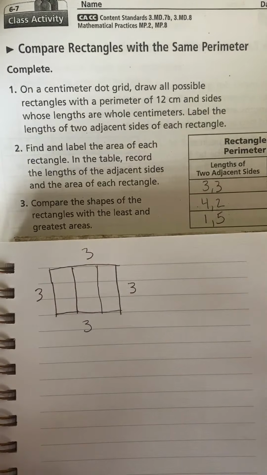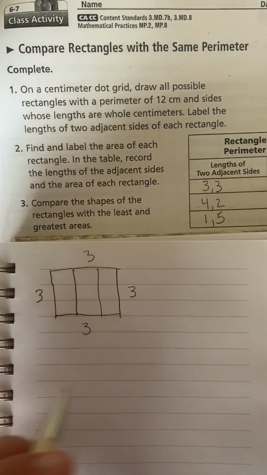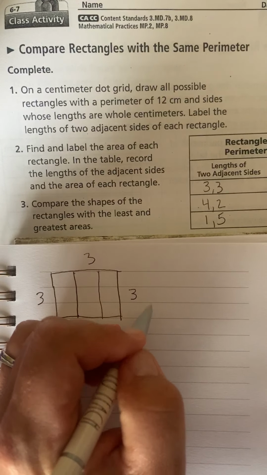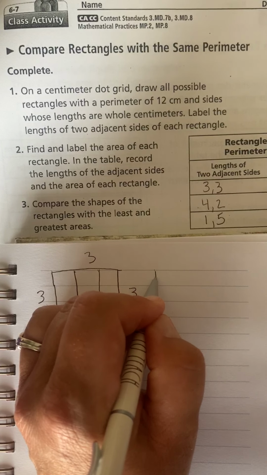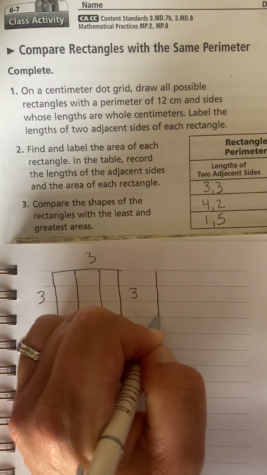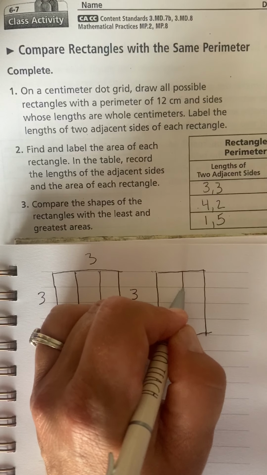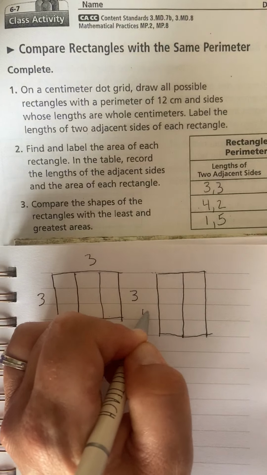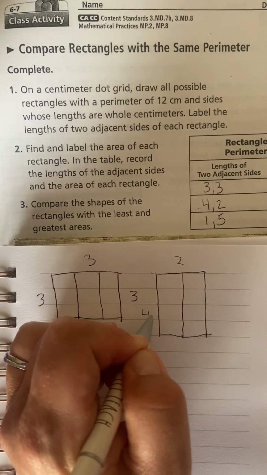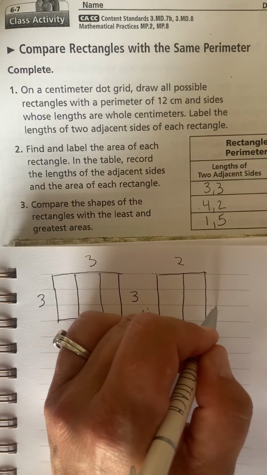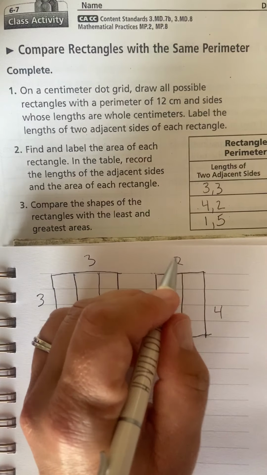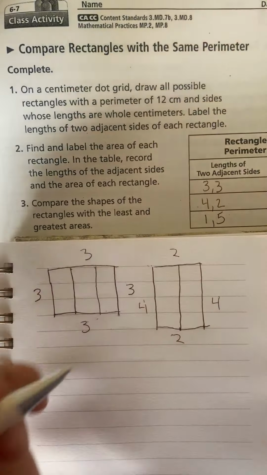Okay, the next one that I got was a different one that was going to be longer. It was going to be 4 by 2. So 1, 2, 3, 4, and then about 2 wide. 1, 2. So it's going to look more like this. The reason I picked 4 by 2 was because 4 plus 4 is 8, and 2 plus 2 would be 10, plus another 2 would be 12.